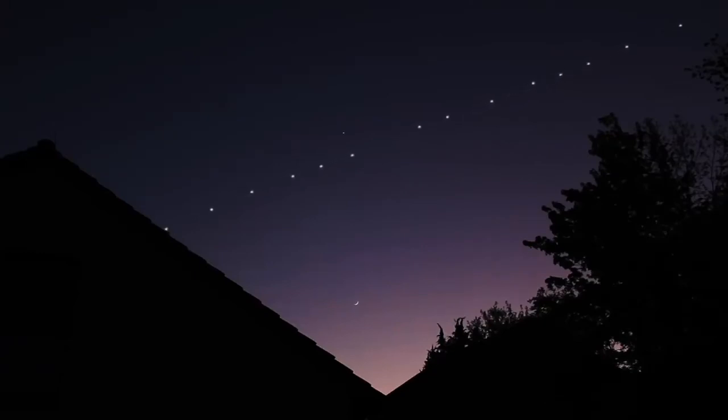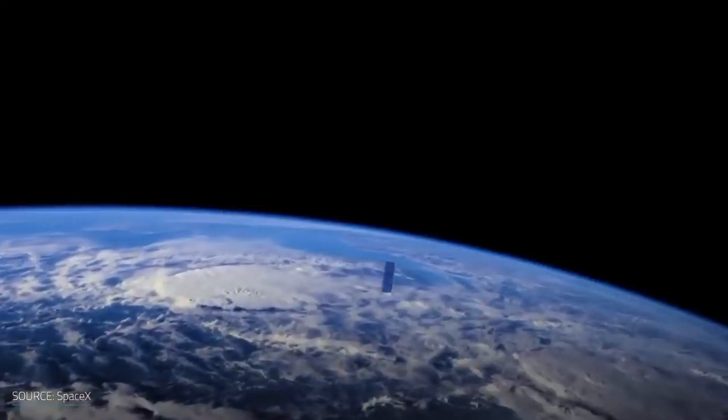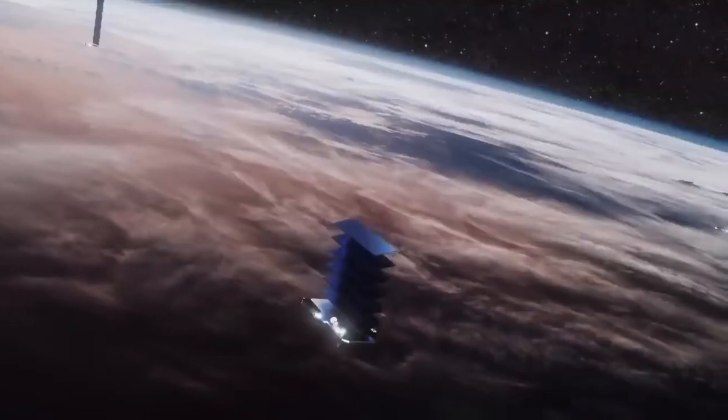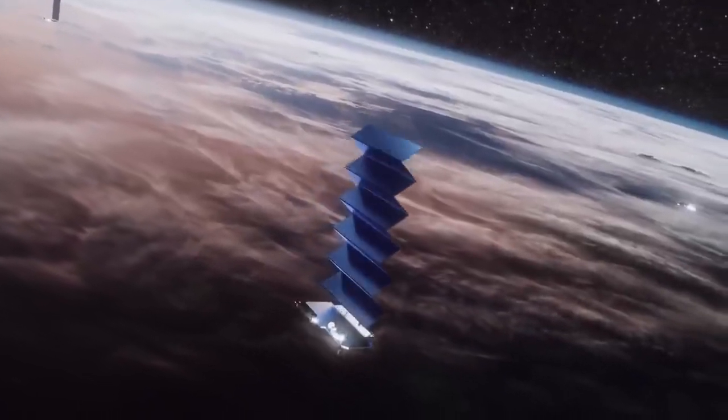SpaceX recently began to deploy Starlink satellites to provide high-speed internet all around the globe. To what extent will it change the internet and the way the world communicates? Well, that's a question for another minute, Telecom.